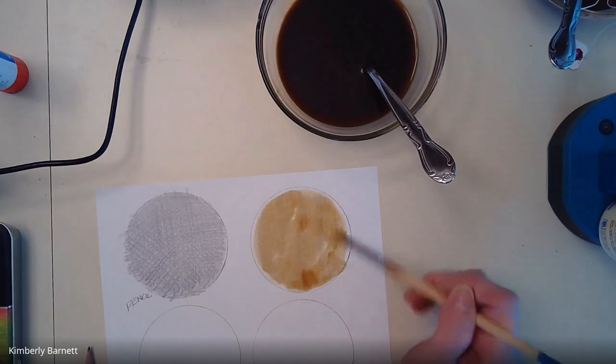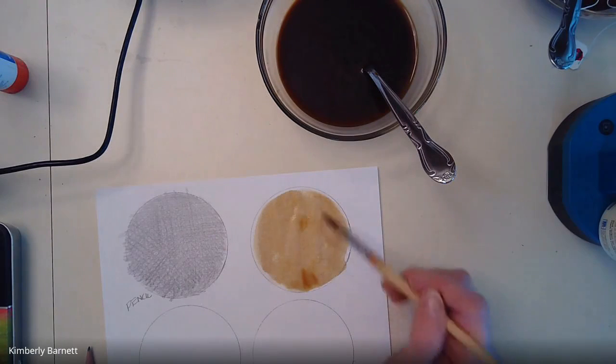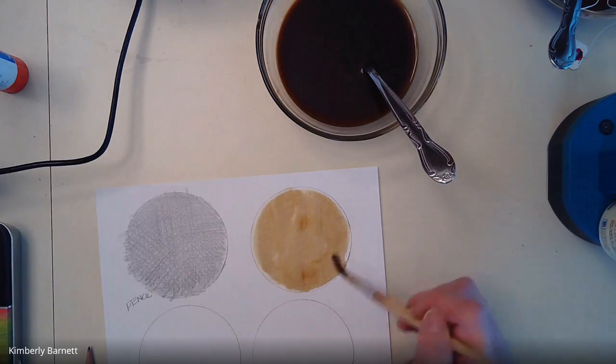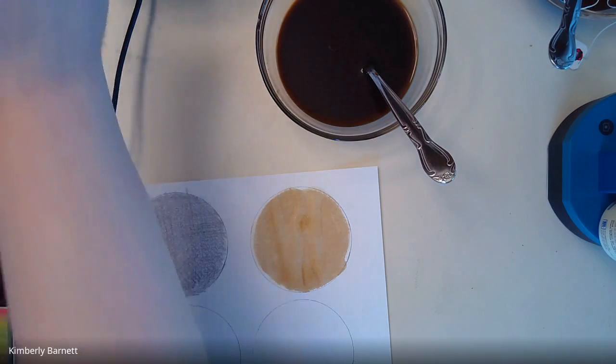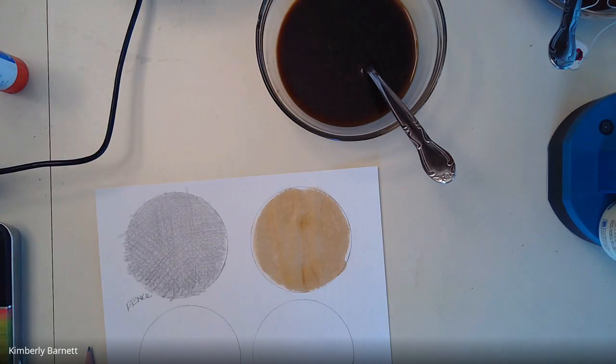But coffee just has a very nice, unique, neutral tone of those browns and stuff. Now this was a dark roast instant coffee, so if you have something that's more of a light roast, it might not be as dark as what mine ends up drying.